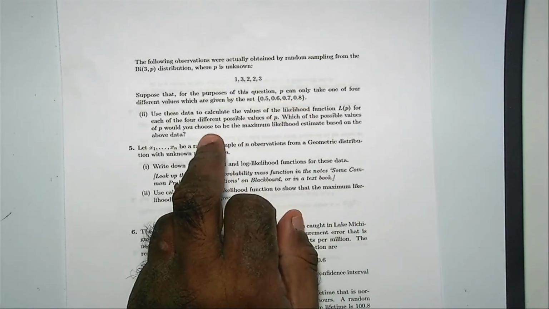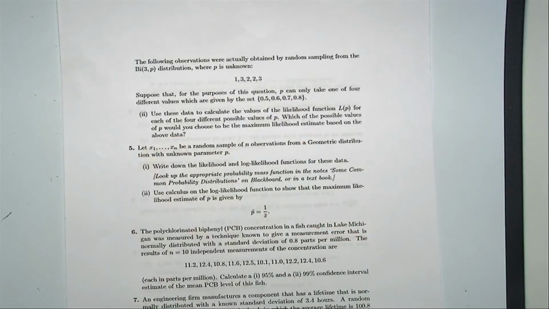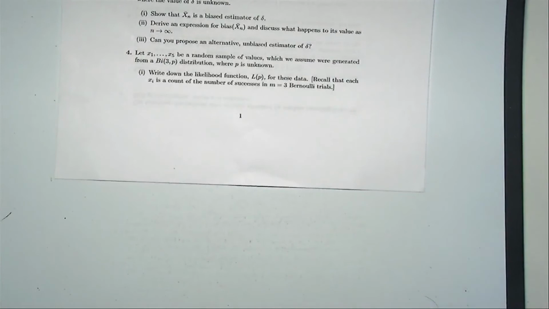Which of the possible values of p would be the maximum likelihood estimator for the above data? Let's first do the first part, and then we can talk about the second part later on.